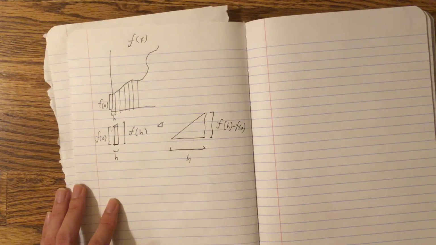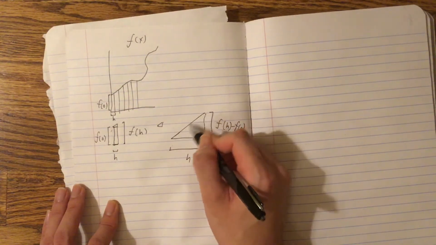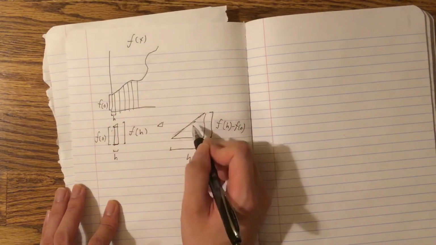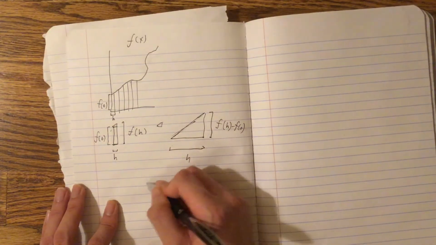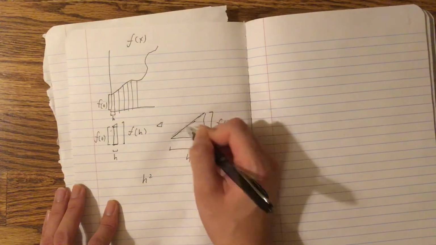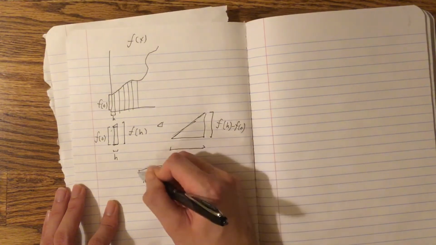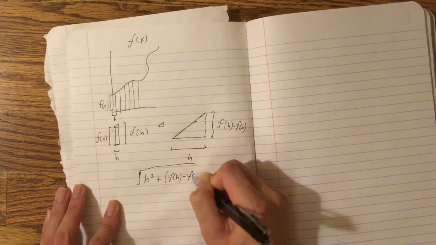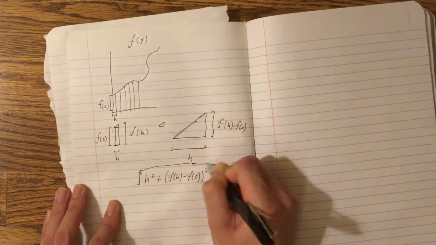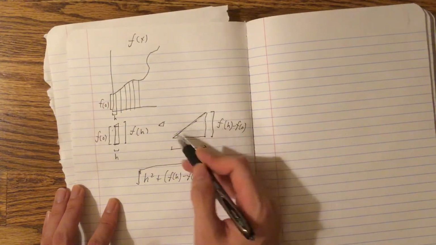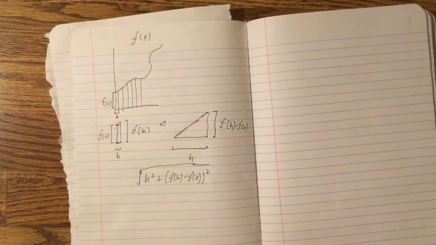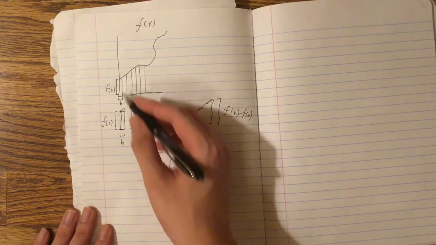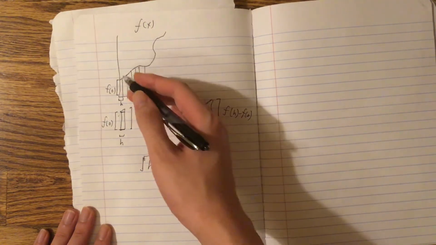Now, this part is the distance we want to find. This is the thing that's part of this line here. Obviously from Pythagoras' theorem, the length of this line right here would be the square root of h squared plus f of h minus f of 0, squared. So that's the length of this side, which is what we're trying to find. Now we have a general formula.